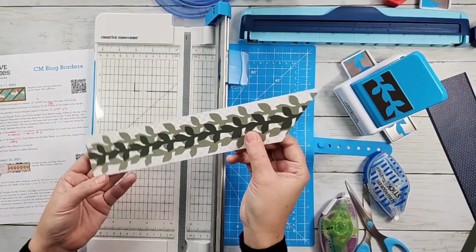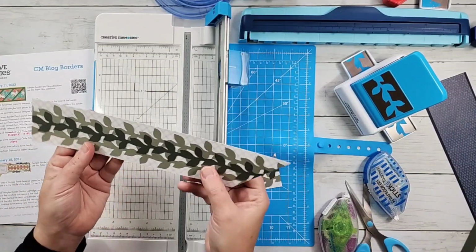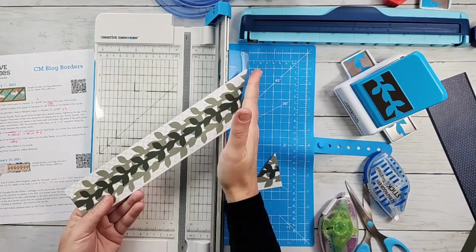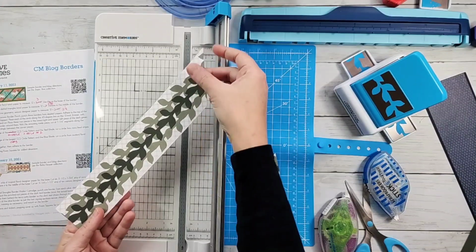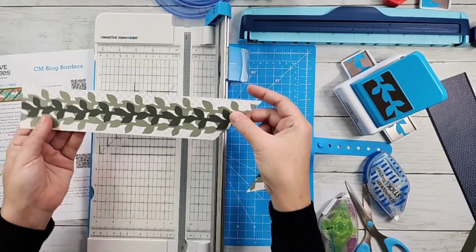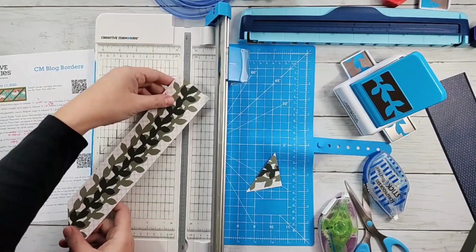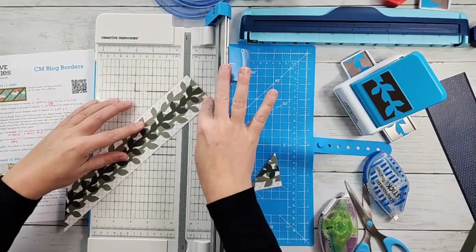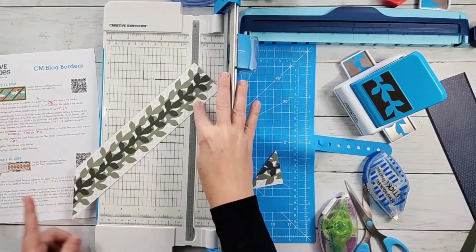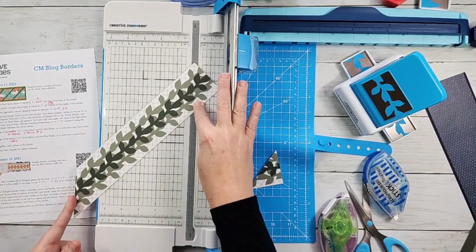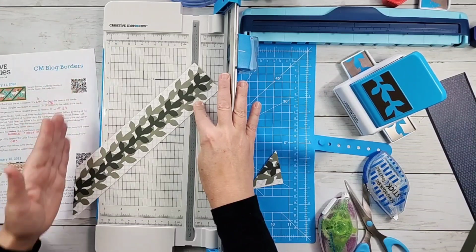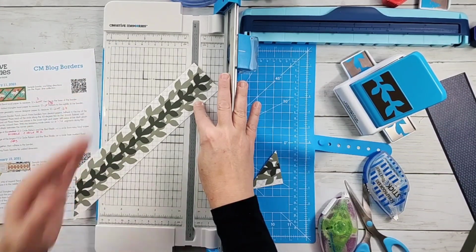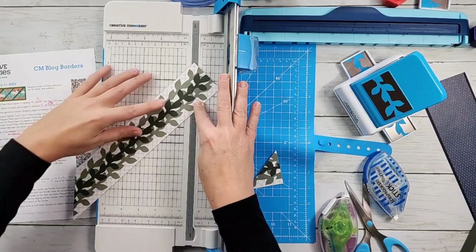Now what I'm going to do is rotate. So I cut that corner off. I'm going to rotate this 180 degrees. And I'm going to cut the opposite corner off, making sure that this angle here is parallel to the edge of your trimmer. That's how you know you're going to cut it in the correct direction.